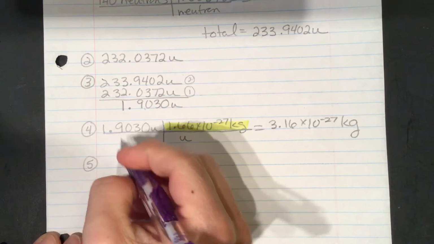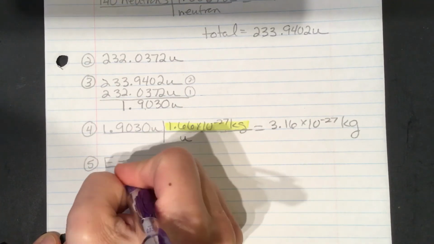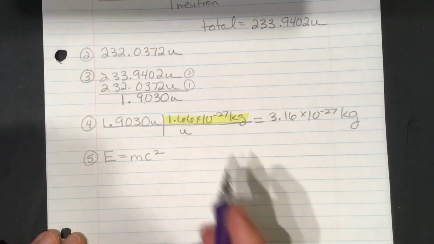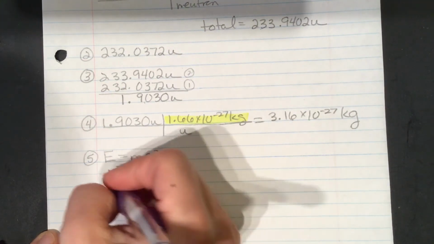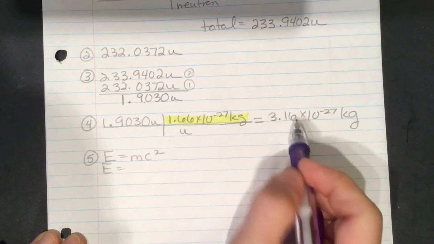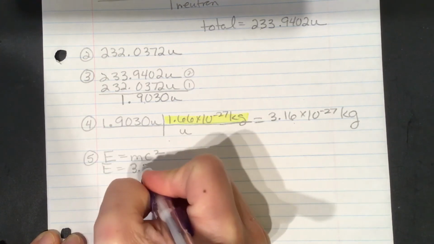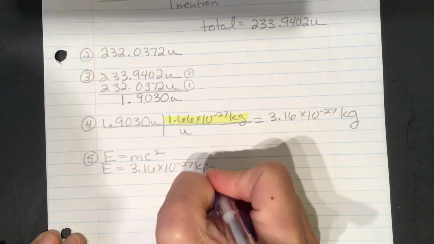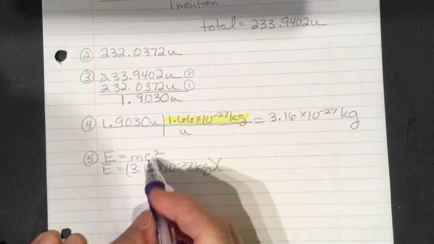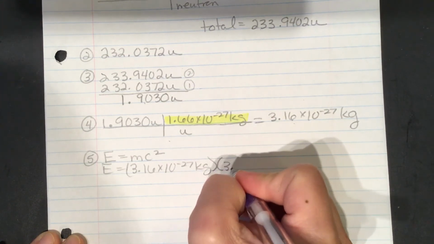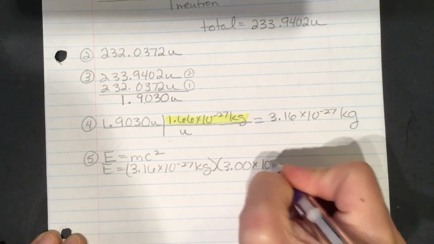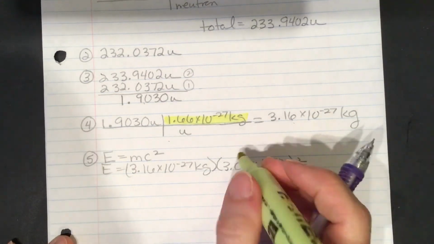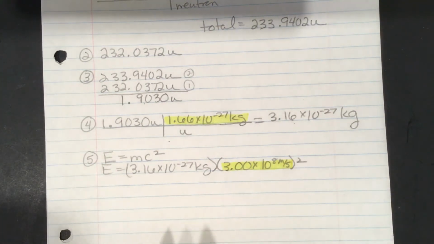Number 5 is converting this to the binding energy, or calculating the binding energy, I should say. So E equals the mass in kilograms, 3.16 times 10 to the negative 27th kilograms, times the speed of light squared, this value will be the same each time as well.